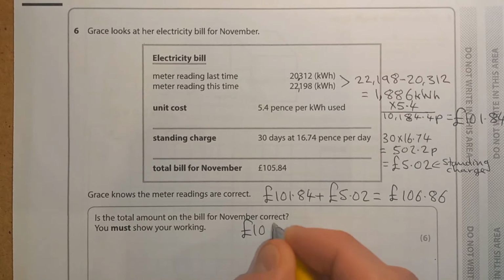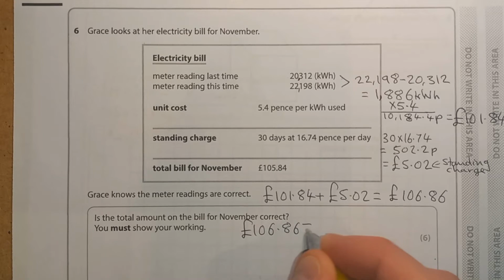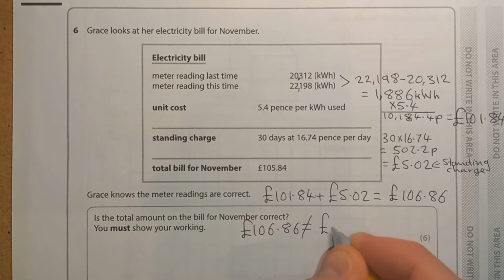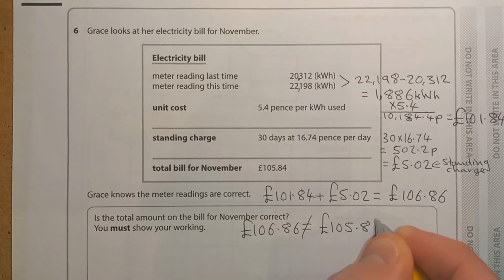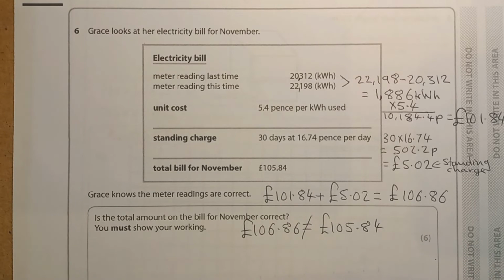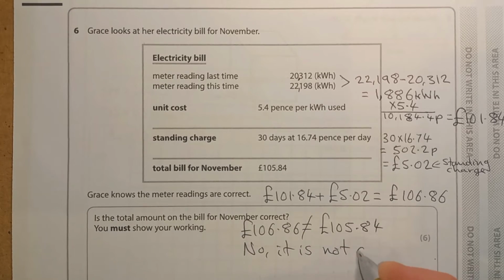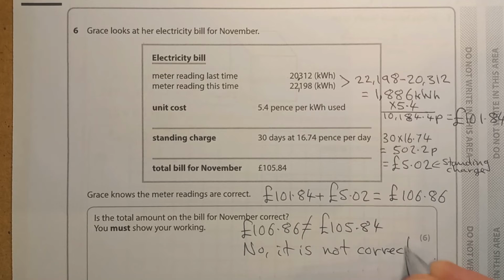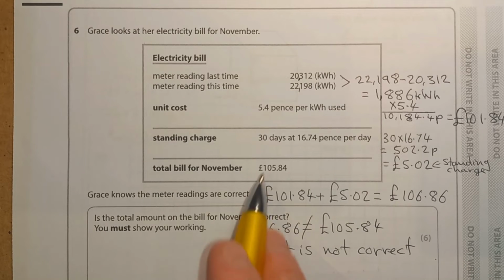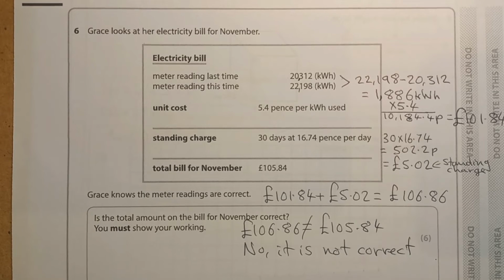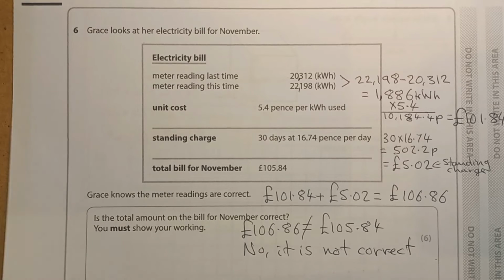Okay. Well, they've said, is the total amount on the bill correct? Well, £106.86 is clearly not the same as £105.84. So is the total correct? No, it is not correct. If anything, they're undercharging, so you could say it doesn't matter, you're saving £1. But you probably should be paying the correct bill.